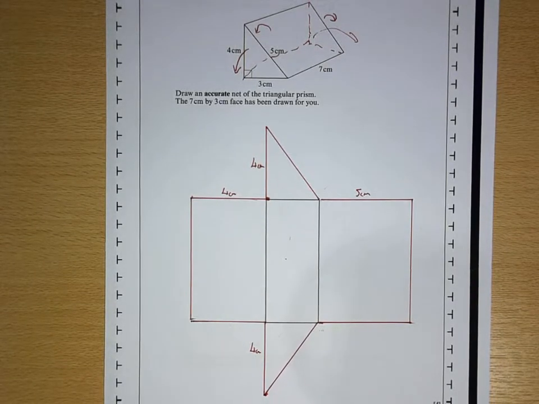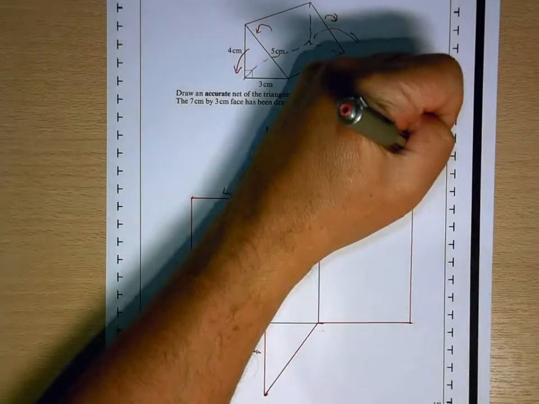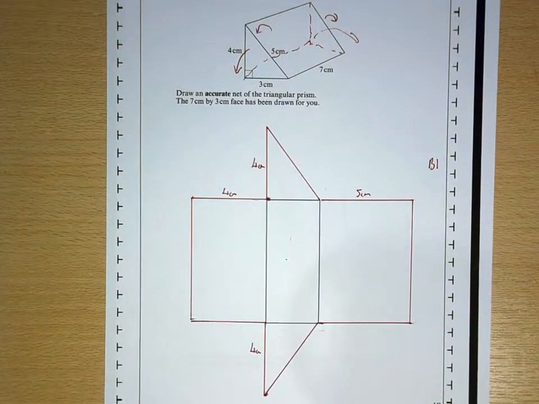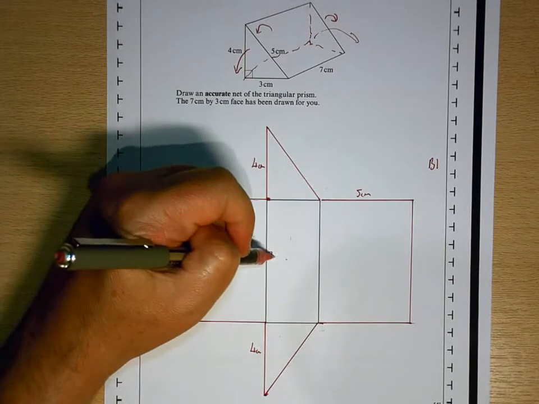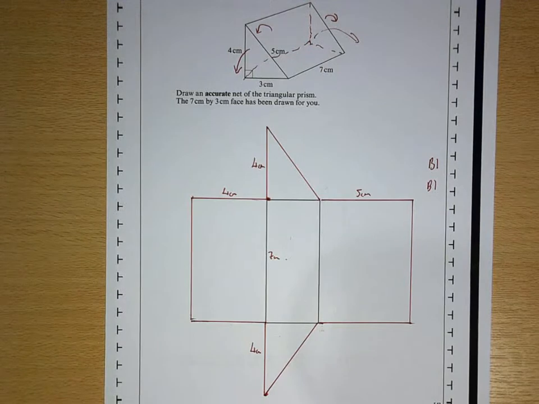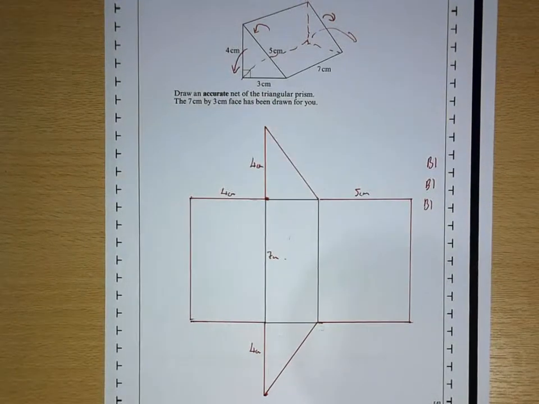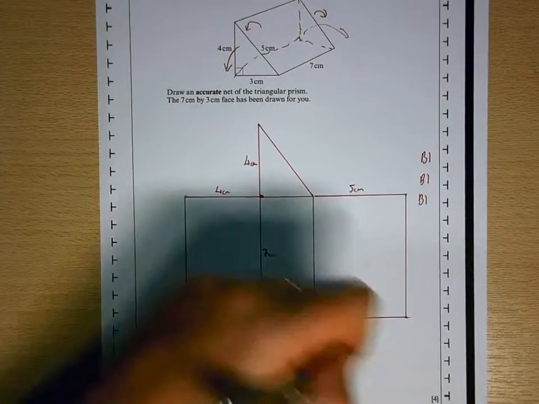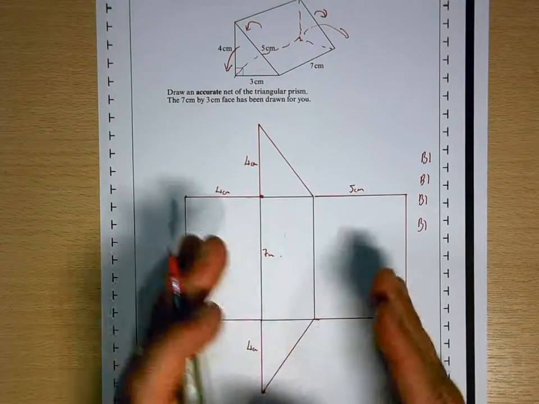So the marks for that, you're going to have one mark for the 2 triangles. You're going to have one mark for this rectangle, which is the 7 centimeter by 4 centimeter. You're going to have one mark for this rectangle, which is the 7 by 5, and you're going to have one final mark for making everything look like a net.